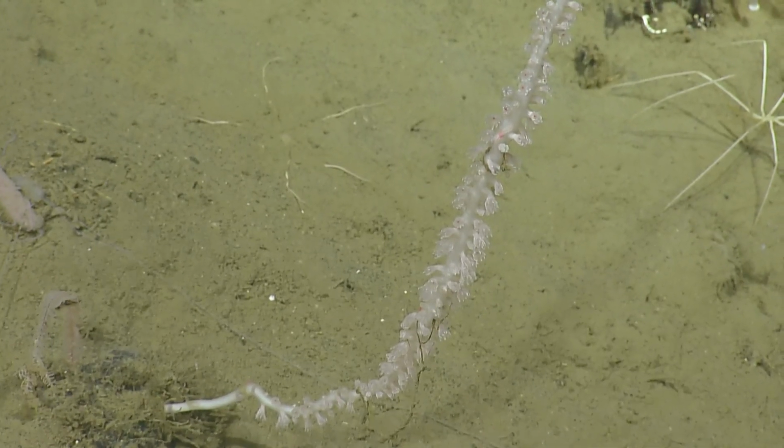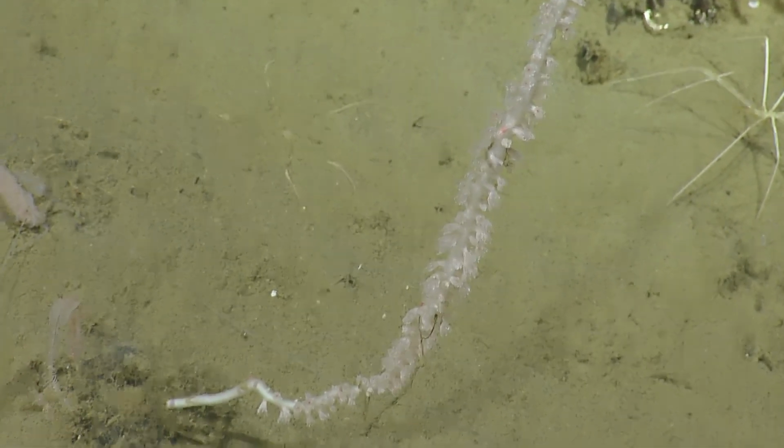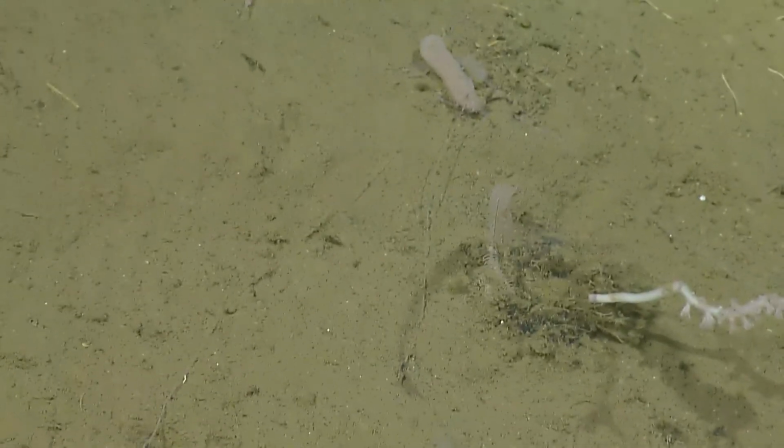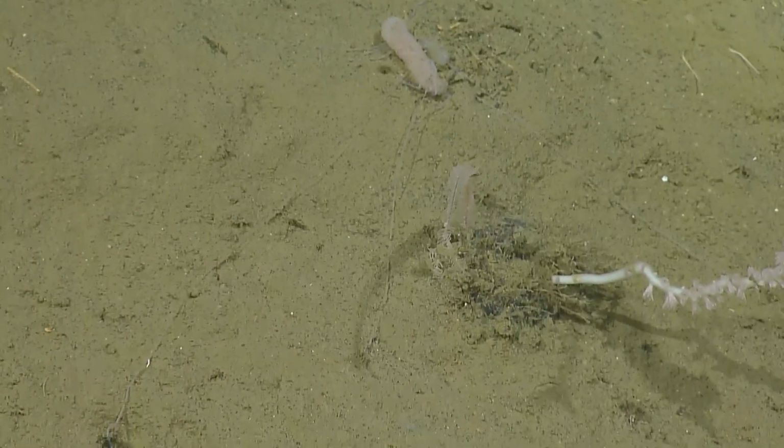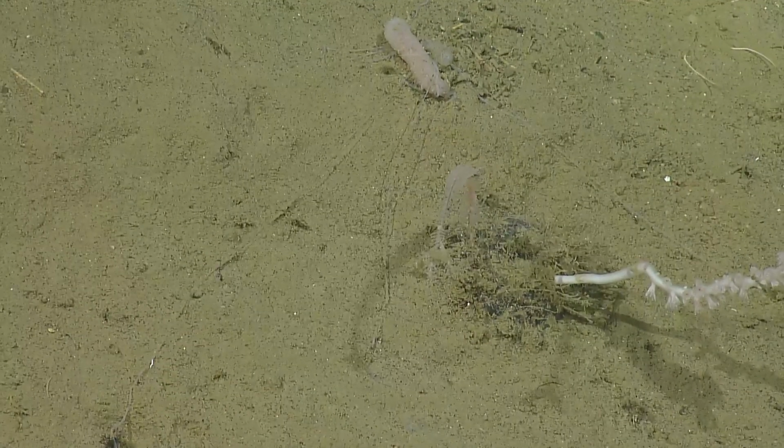So is that a bamboo coral? Yep, that looks like a bamboo coral. You can see down on the base here, there's a little tiny rock and a tiny black coral. Yep, tiny black coral.